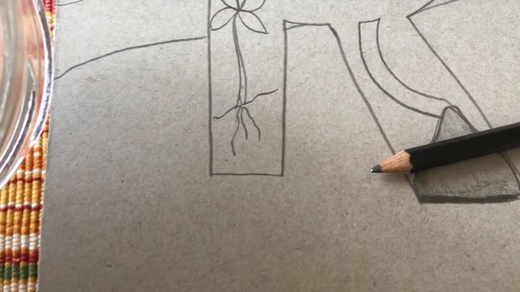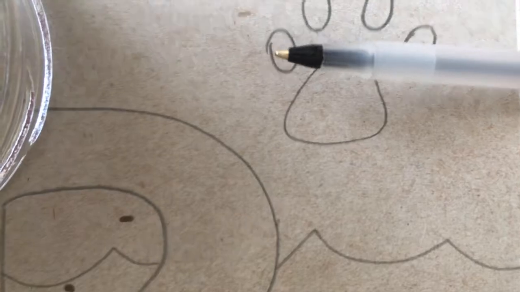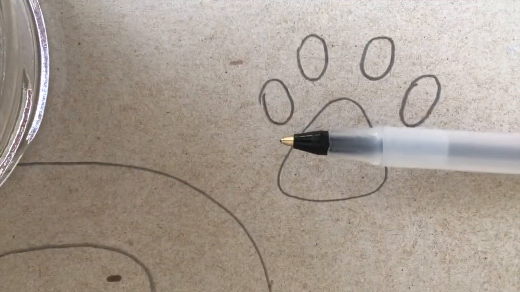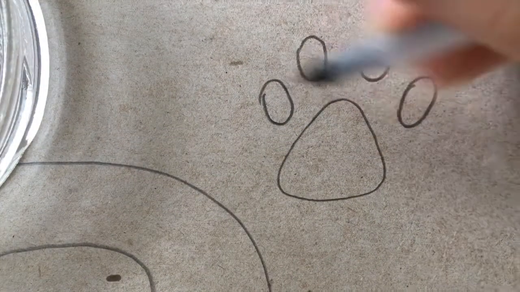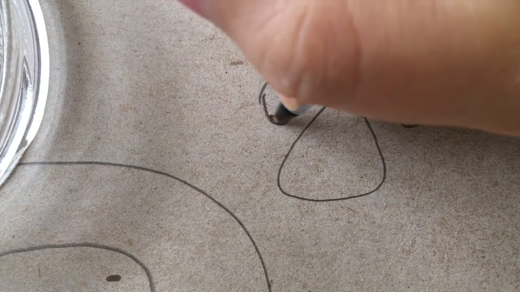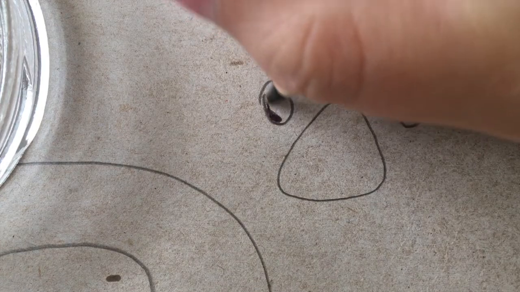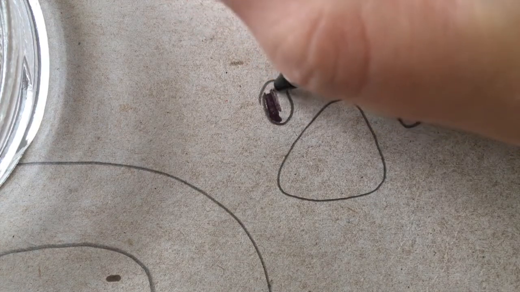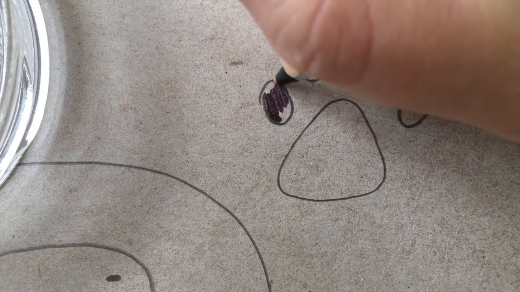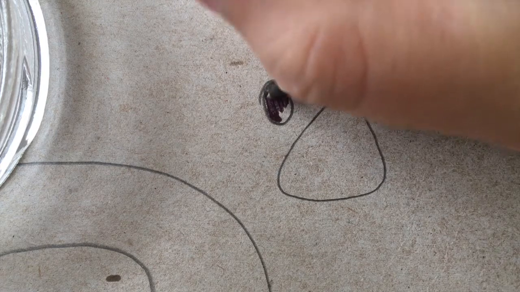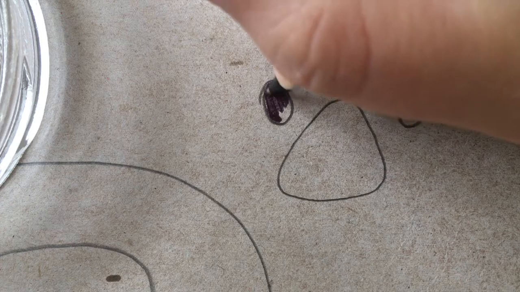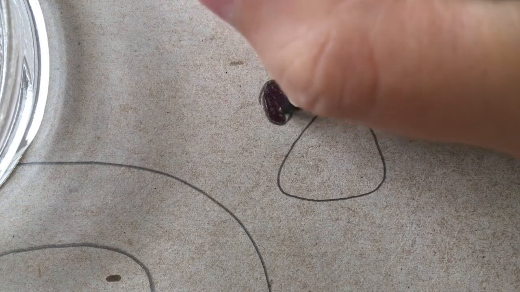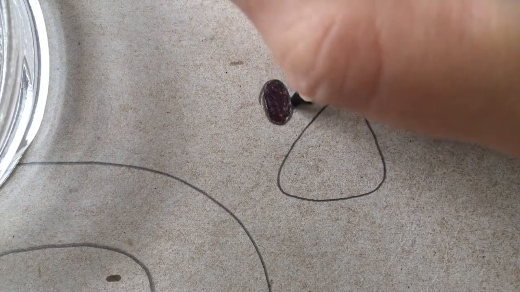So maybe in your house you have one of these where you've got a pen and you're going to do your coloring with a pen, and that's fine. You can get level 4 coloring with a pen by coloring it in all the way like this, and you've got level 4 coloring, nice deep black coloring, and you're just using a pen.